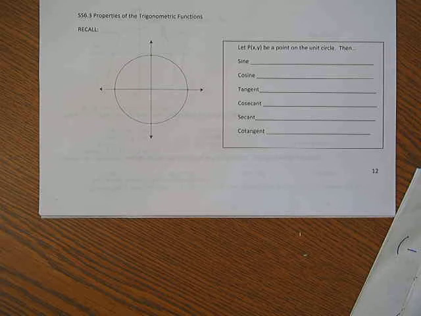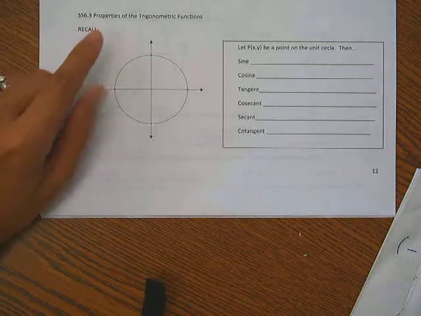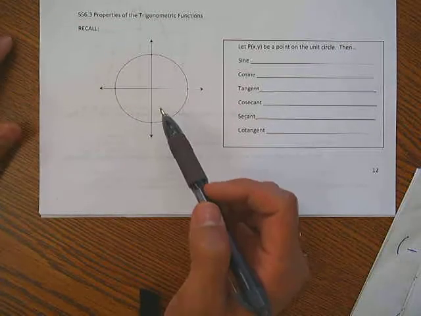Hey guys, this is Mrs. Tran-Bloom. We're going to continue or start 6.3, okay? So section 6.3, properties of the trigonometric functions. So let's review a little bit.